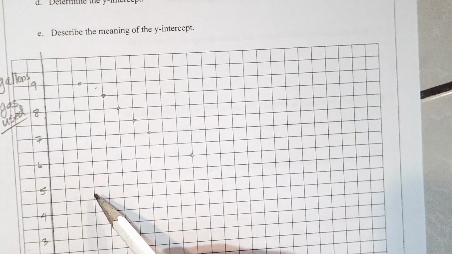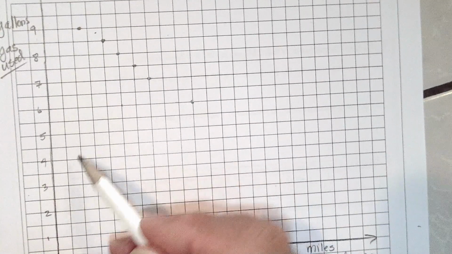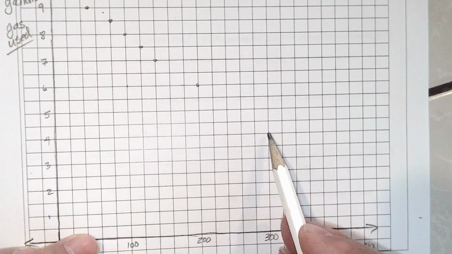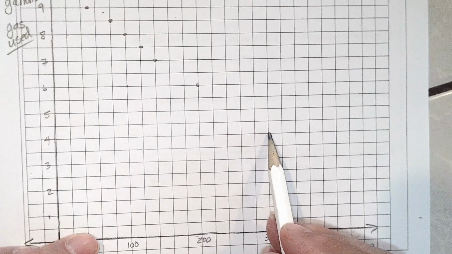And 300 at 4. So 300 at 4, I think is right there.